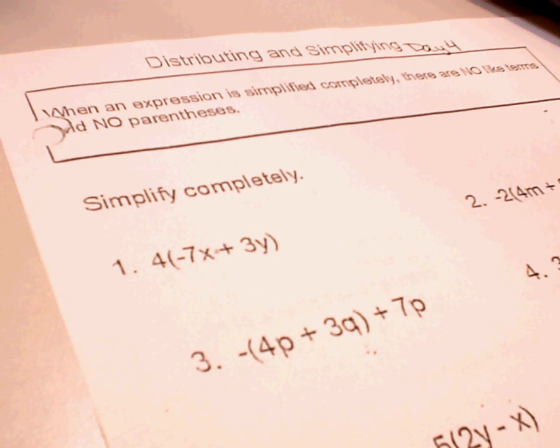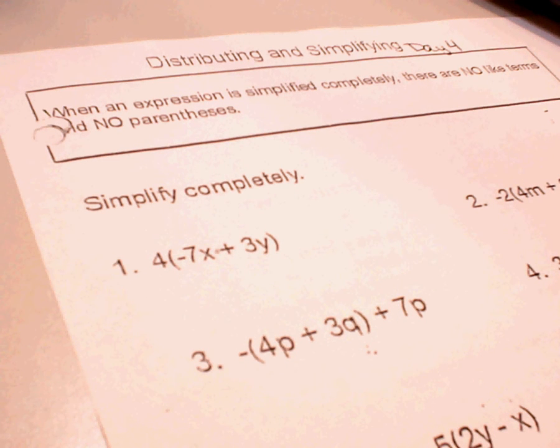Today we will look into distributive property. We will distribute and simplify by combining like terms.